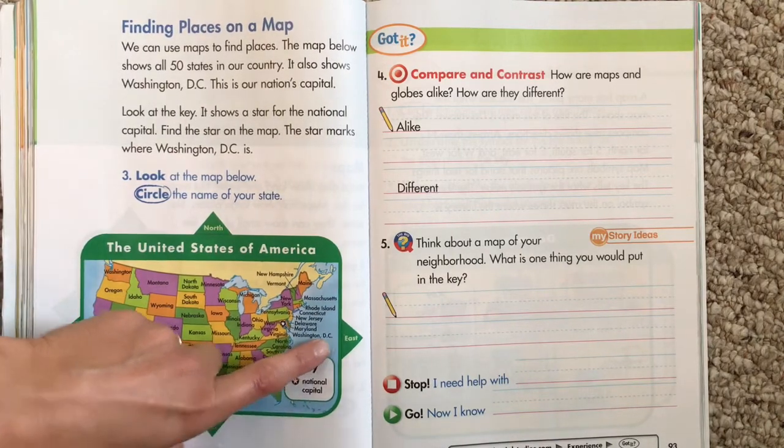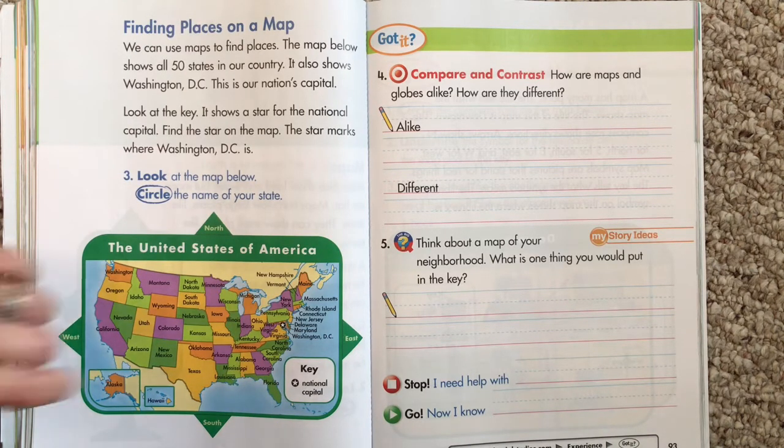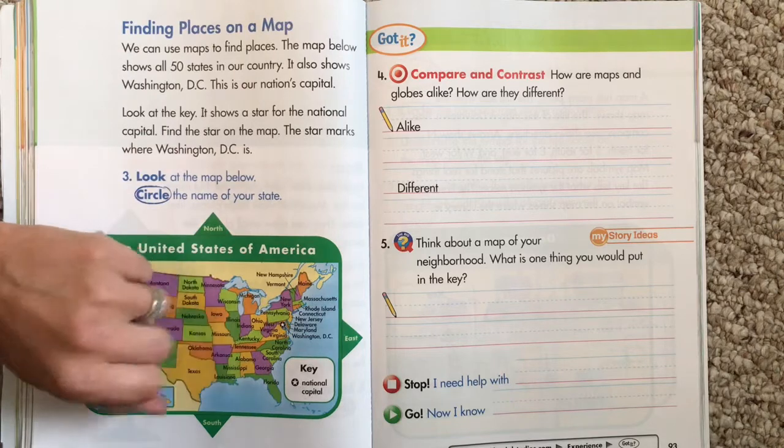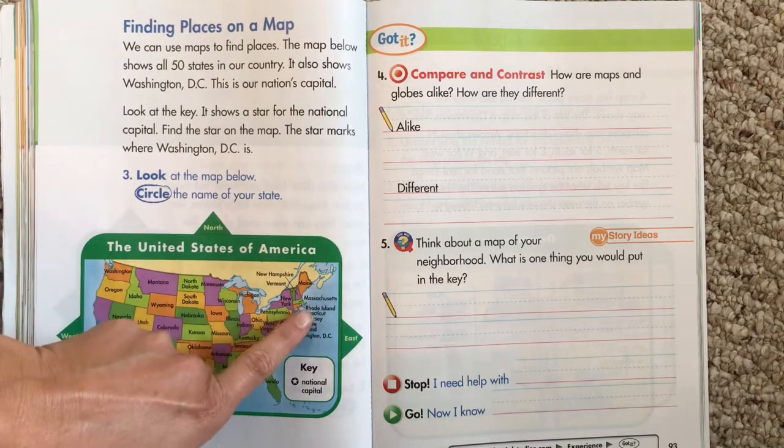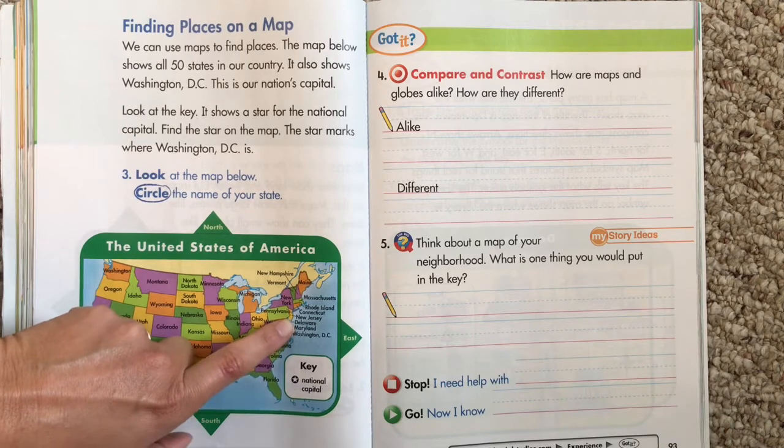Okay. Now this says, circle the name of your state. So boys and girls, we all live in New Jersey. New Jersey is the name of our state. New Jersey is here on the East Coast. And here are our words going down. And there's the word New Jersey. And see us right here.